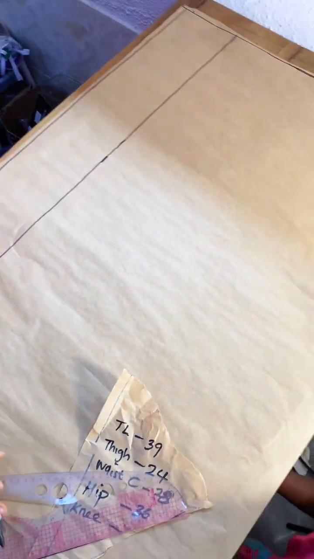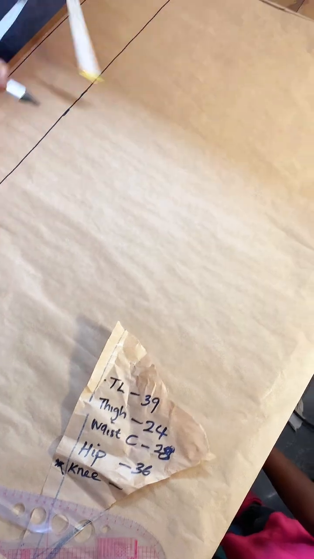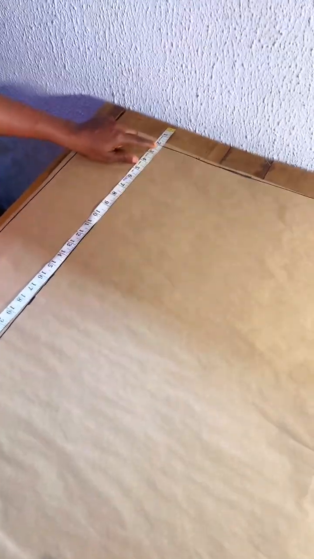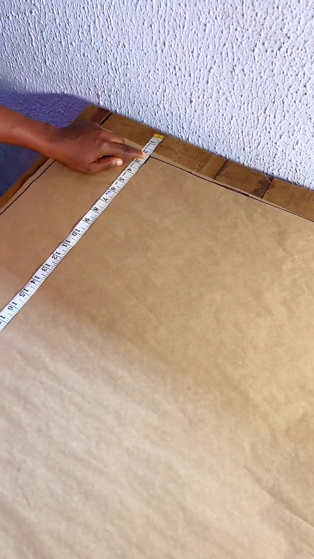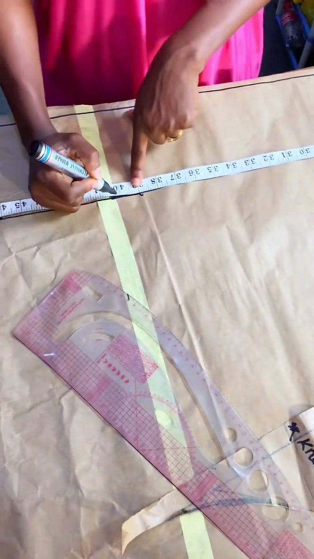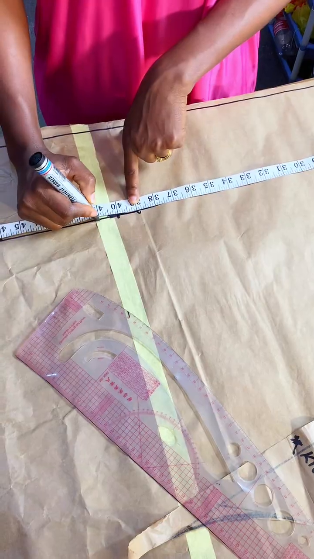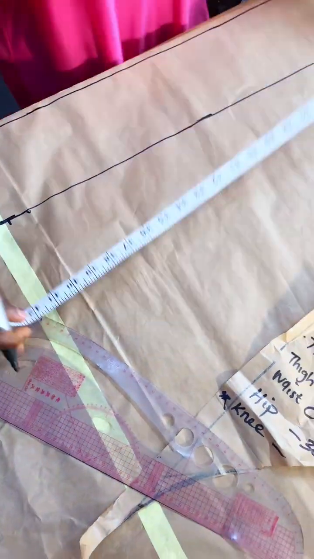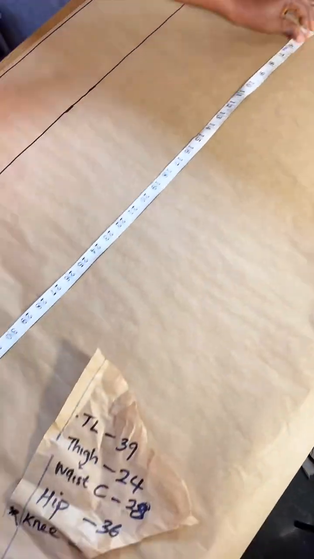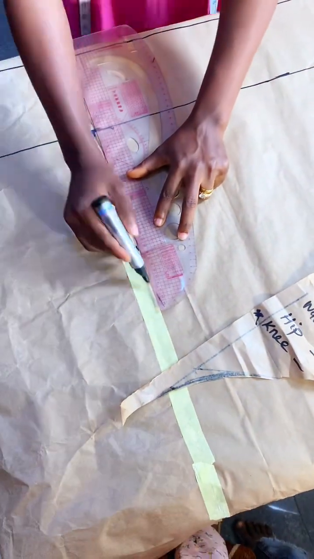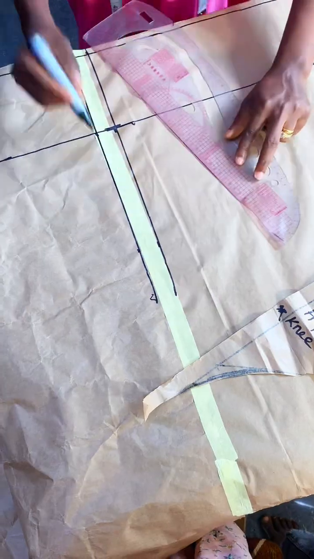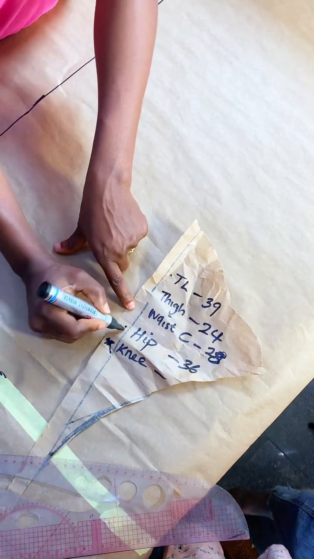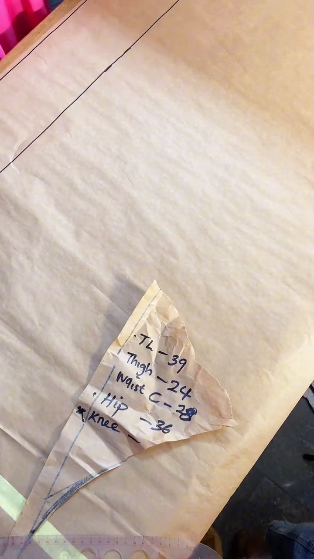So after marking that 5 inches, the next thing is to mark out the trouser length. So this trouser has a band of 2 inches. You are going to pull that 2 inches up and mark your trouser length, then add your allowance, folding allowance, which you've seen how it is done. So after marking the trouser length, I'm going to mark every other point needed in the trouser.